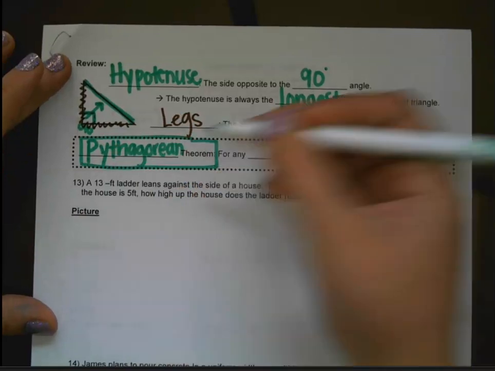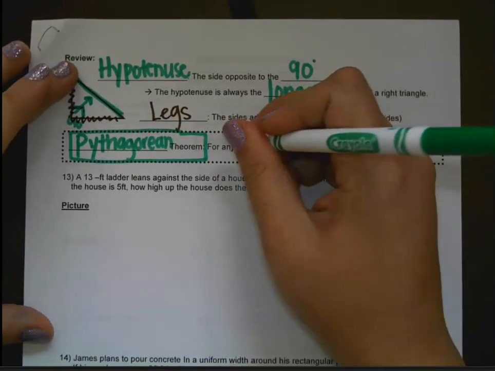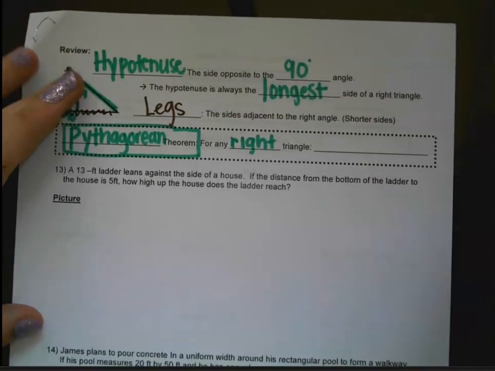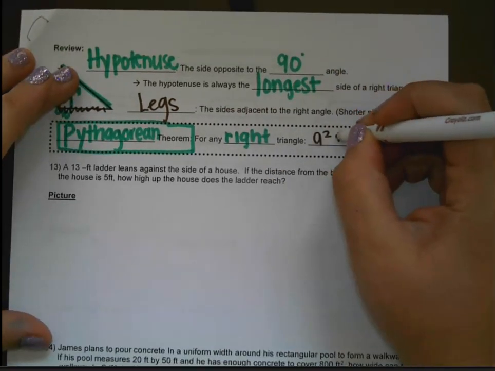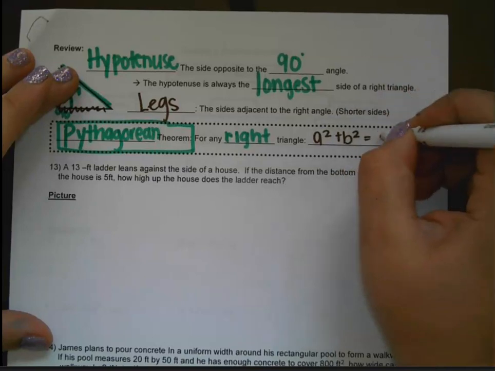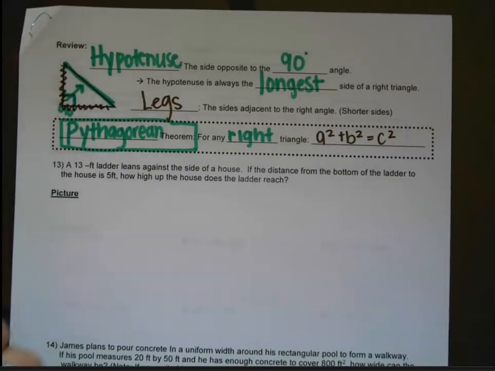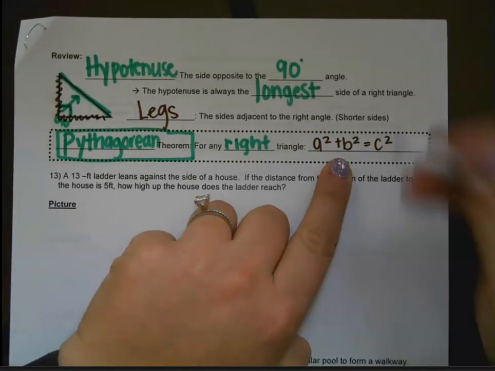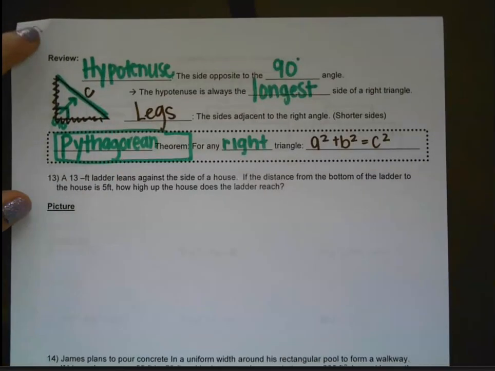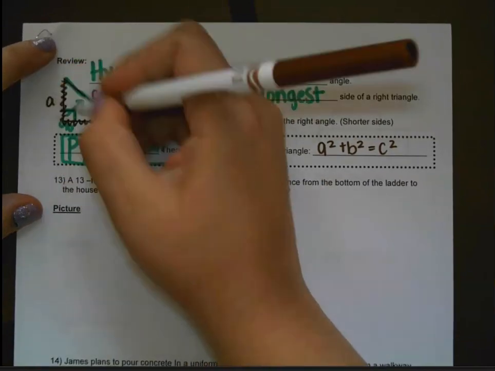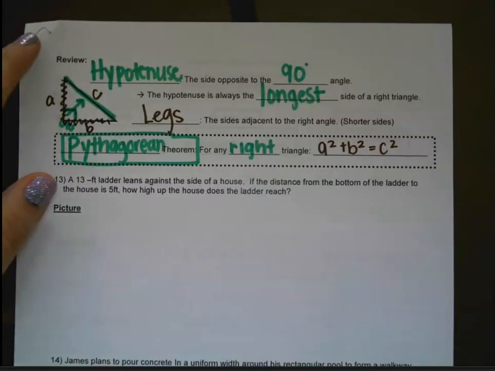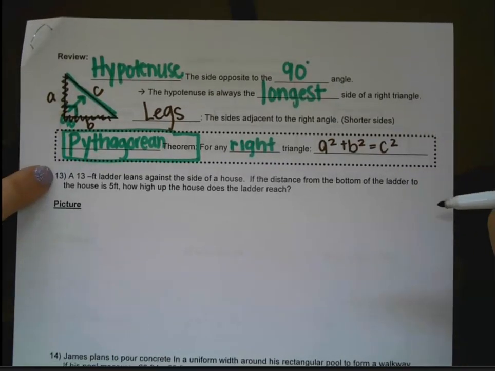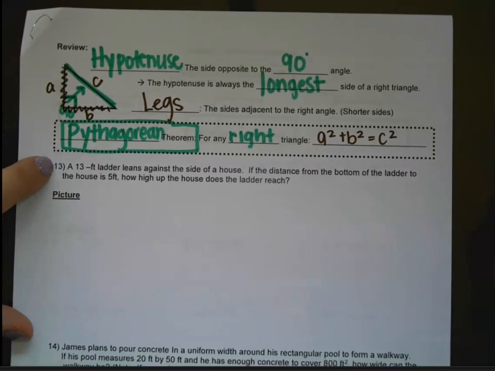So the Pythagorean theorem only works for a right triangle, and the formula is a squared plus b squared equals c squared. So we have to plug in the sides of the triangle into this formula. So the c is going to be the longest side, and then the a and the b, it doesn't matter which one is which, is going to go here in the formula. So let's take a look at our application problem number 13.